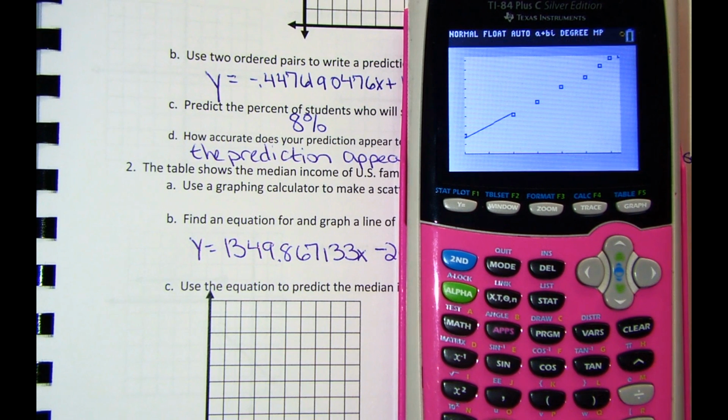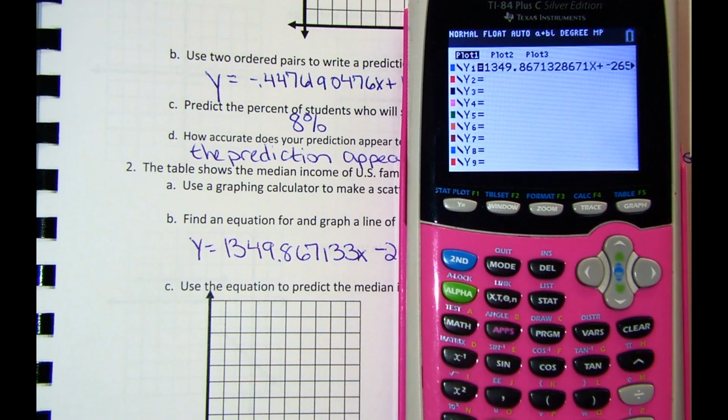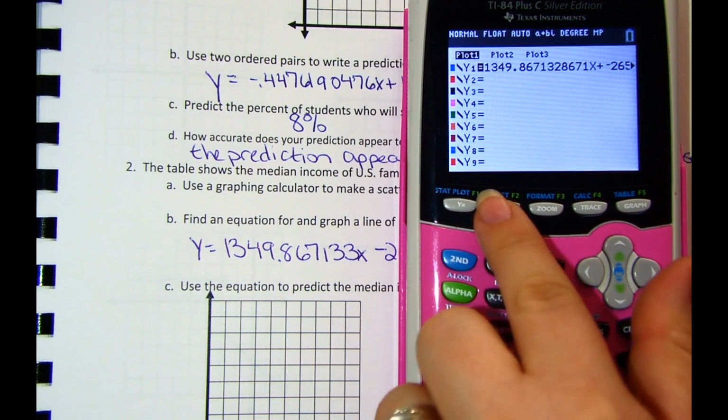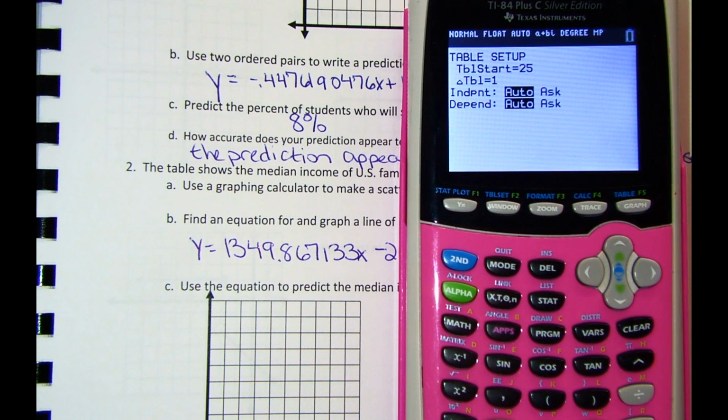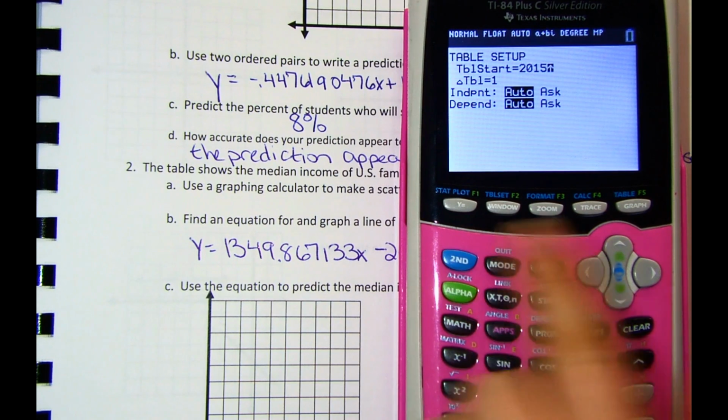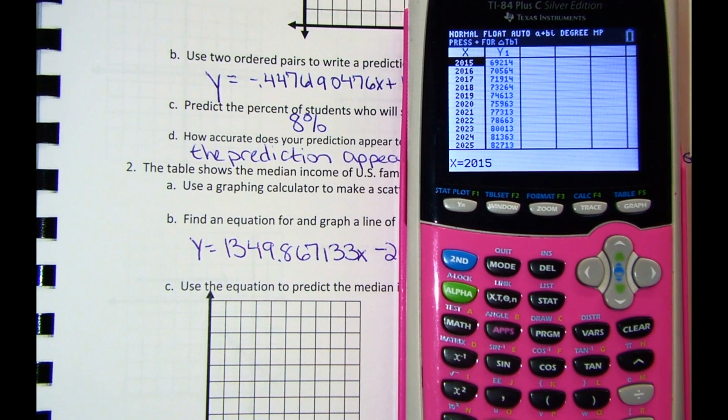Then hit Graph. There's my data and how close my data fits to my line. To use my line for prediction, I need to make sure I have it in y equals, which we already do. Then go to second, Window, which is Table Set, and we want to know what the income was in 2015. So that's where we want our table to start, 2015. Then go to your table, second graph. So in 2015, the income was approximately $69,214.